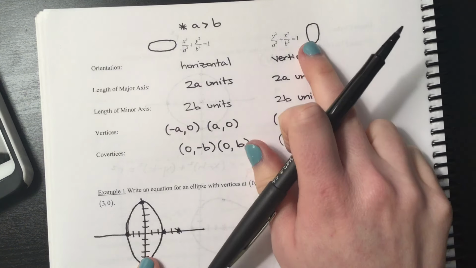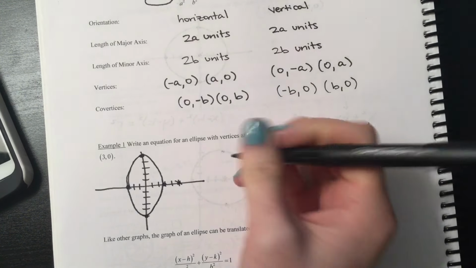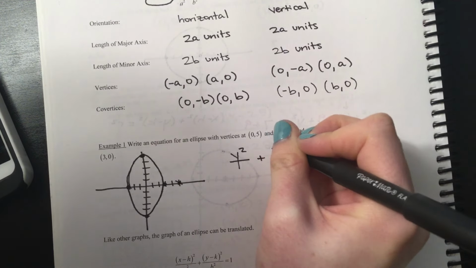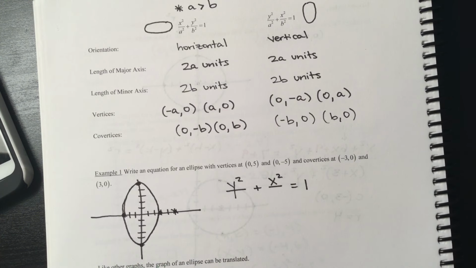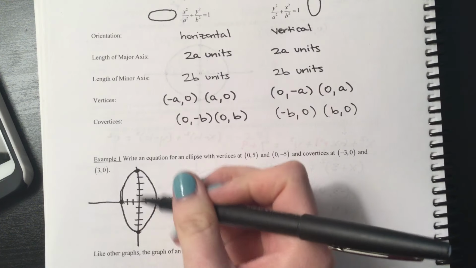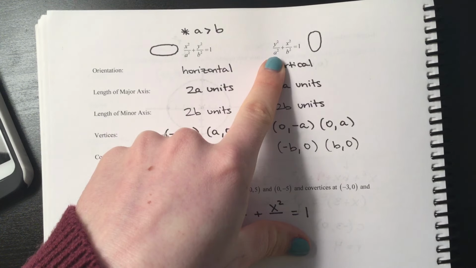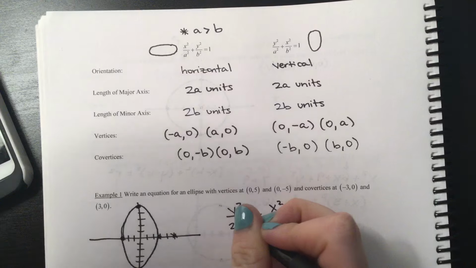Now this one is definitely a vertical, and so our larger of the two distances is going to be under the y. So we start with y squared over something, x squared over something equals 1. And we'll get to that something right now. So the number of units that I'm going up and down is 5. All right, so 5 represents a, so I do 5 squared. So this would be 25.